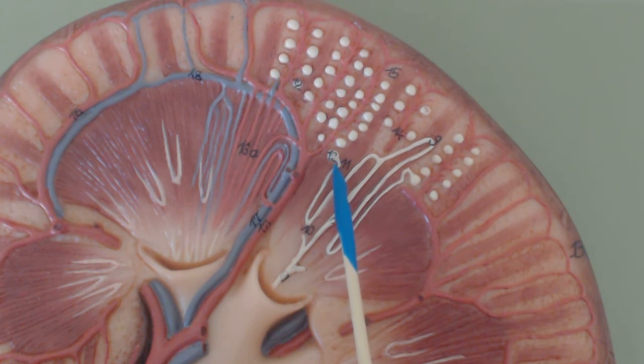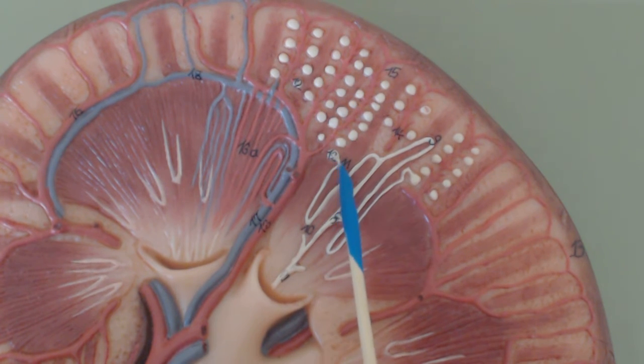Now, there's not much to it in this model because we are very zoomed out, but we'll show you it in a little more detail in another model which just looks at one renal lobe. So this is the proximal convoluted tubule.